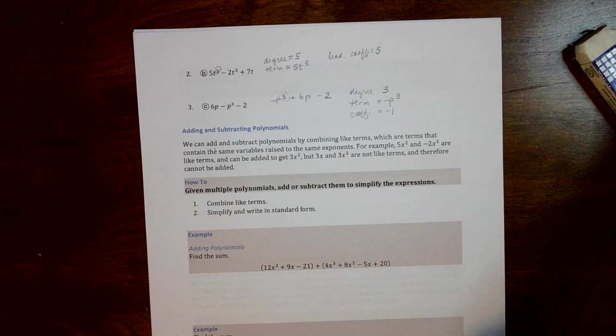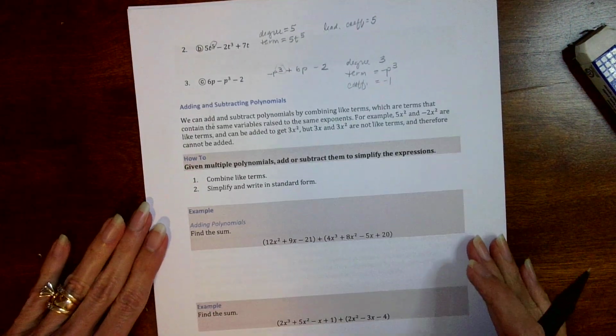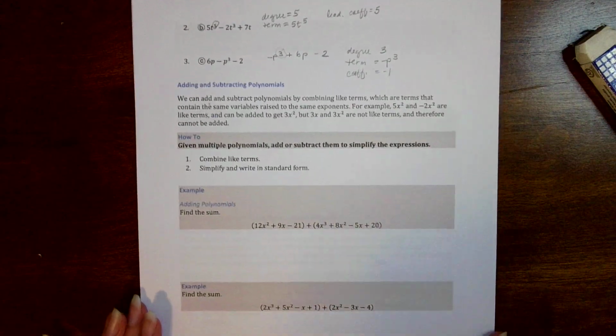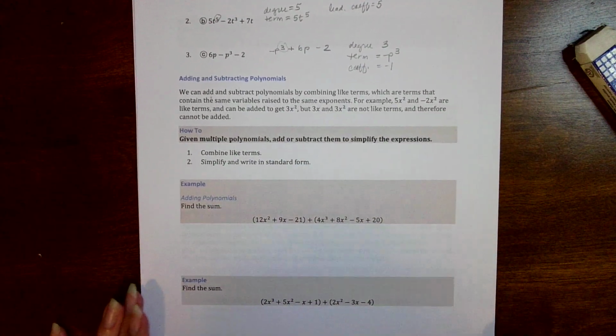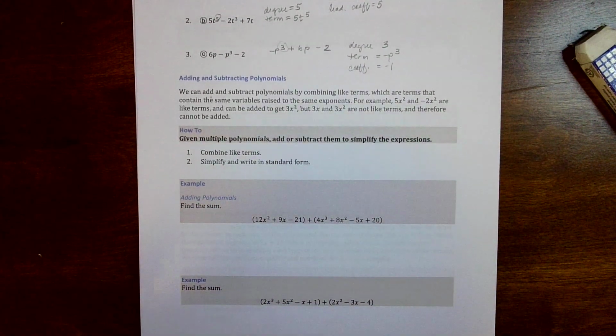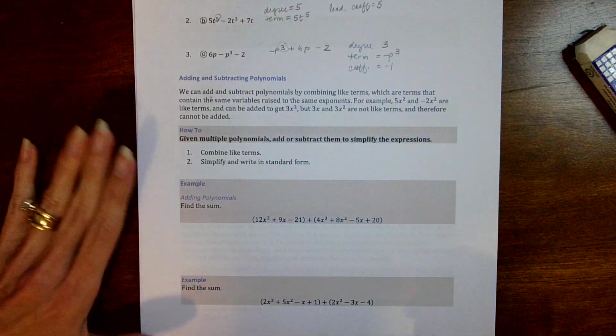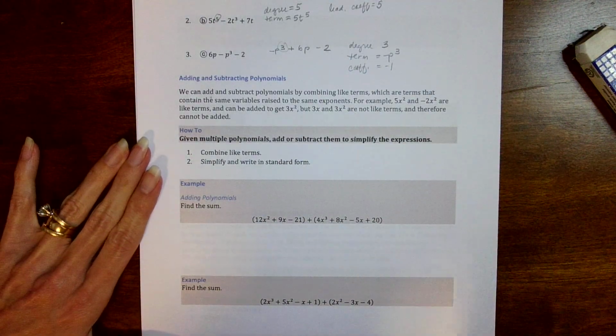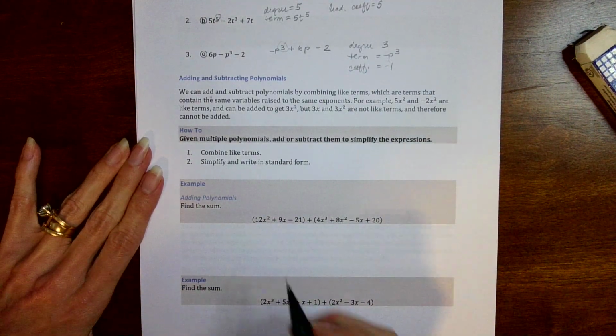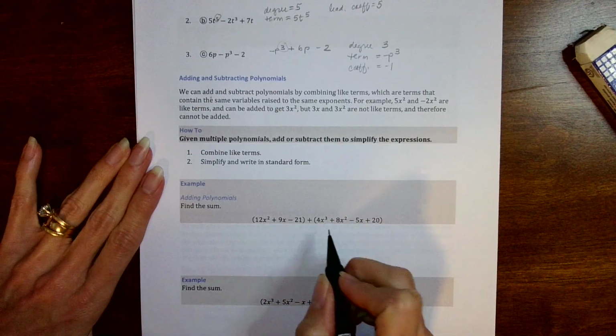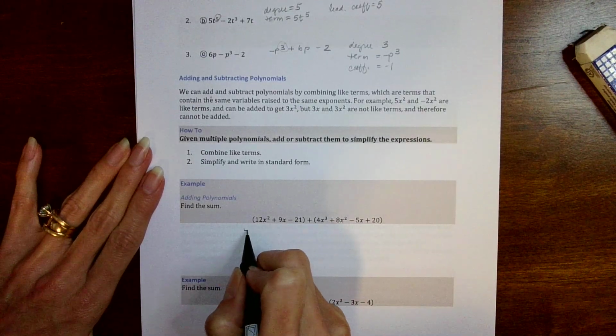So we add and subtract polynomials. So we're just going to collect like terms, and then we will simplify and write in standard form. So write it in the powers in order. Okay, so I have a 4x cubed here.